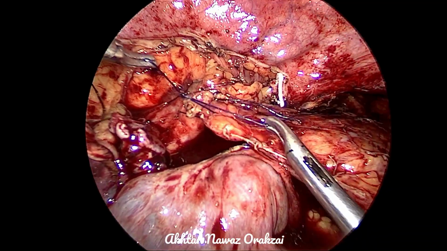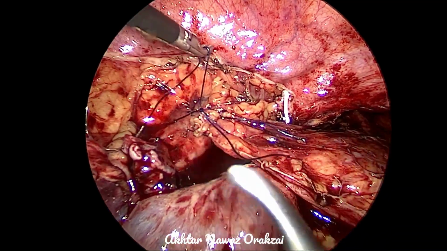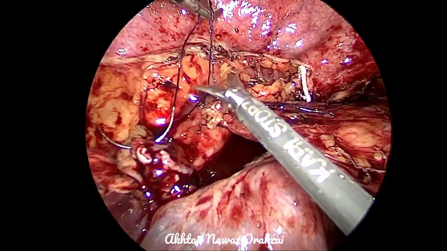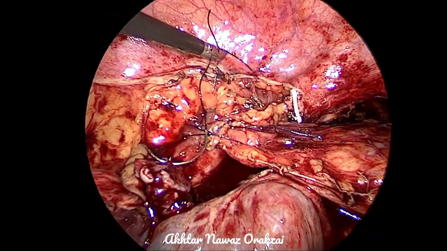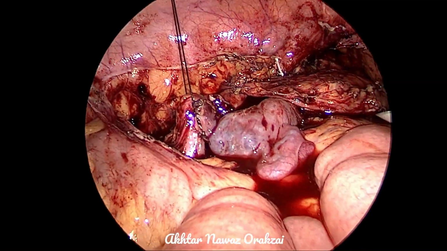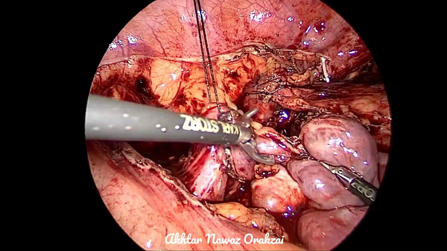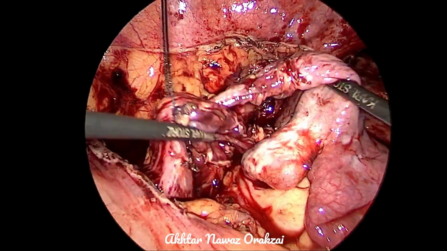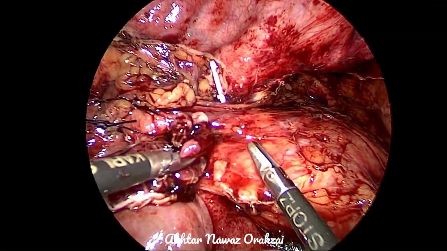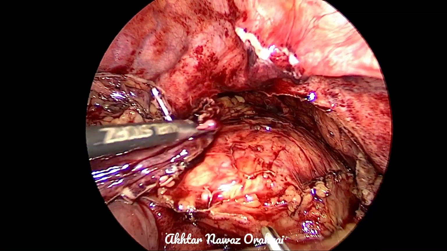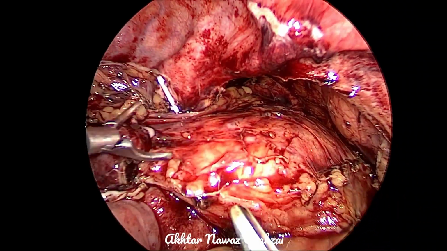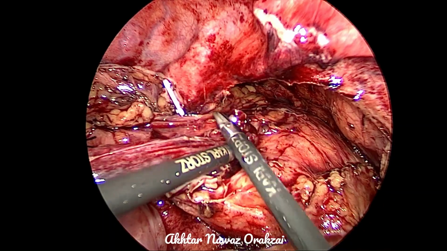As I also mentioned in the previous video in VVF repair, it is important to take out the needle under vision and cut all those extra sutures, because the sutures will be coming into our way again and again, confusing us. So now we decide where to place our ureter and its anastomosis.